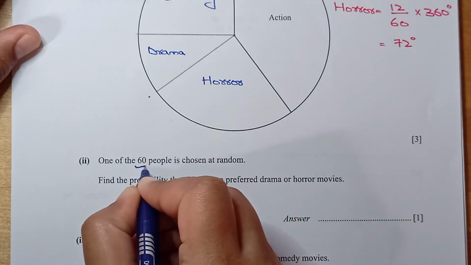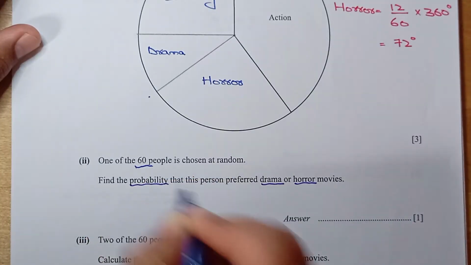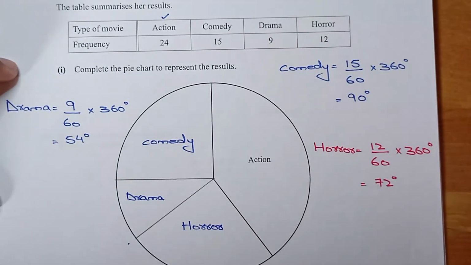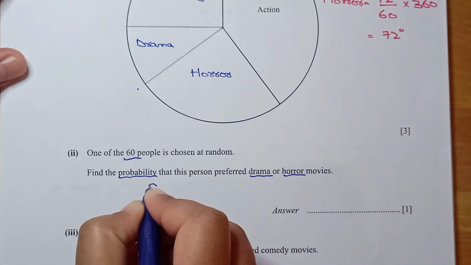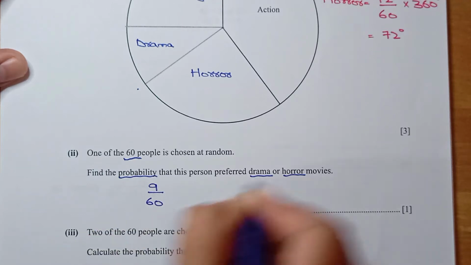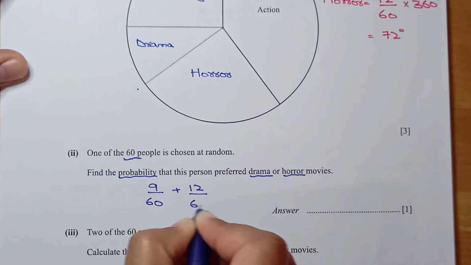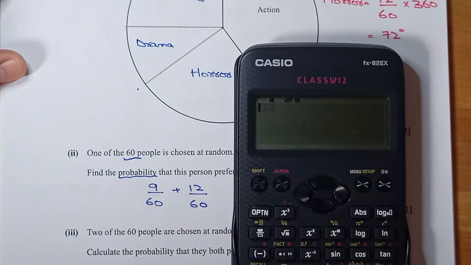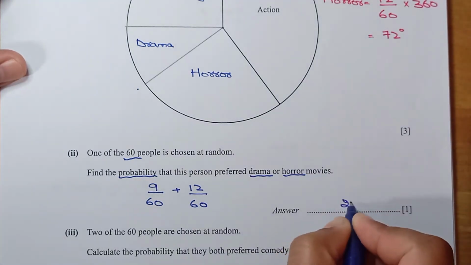Okay, so the total is 60. Now for drama or horror movie, we need to find the probability. The frequency for drama and horror is 9 and 12. So for drama, it's 9 out of 60, or means plus, horror is 12 out of 60. So we can do 12 plus 9 is 21 out of 60, which is the probability.